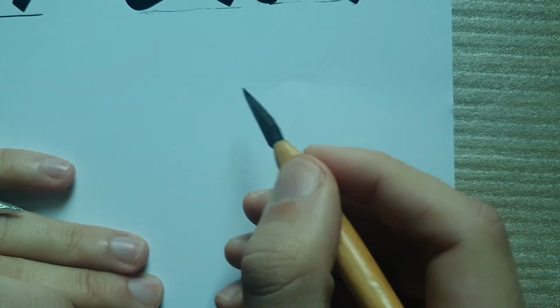For an example, we could try maybe jad or had. Let me just get a pen for this one. We've got a jim and a dal.